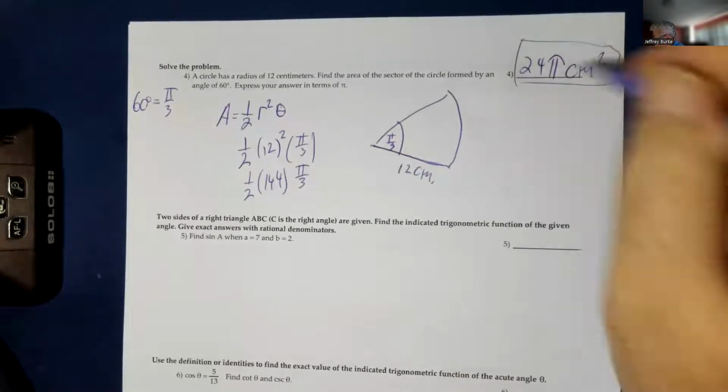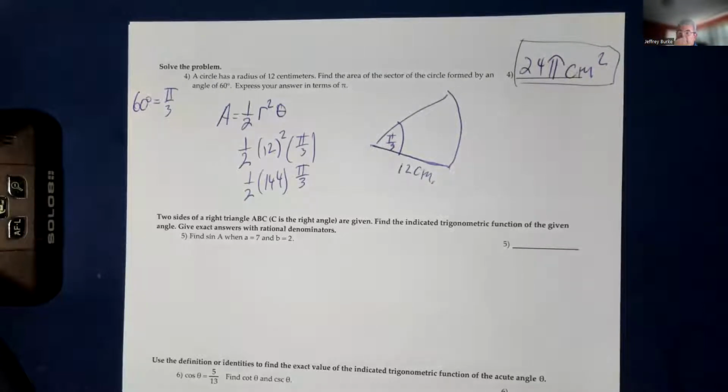So be mindful to also include the units in your final answer, 24 pi centimeters squared, and it mentions here to express your answer in terms of pi. So please be sure to do that.